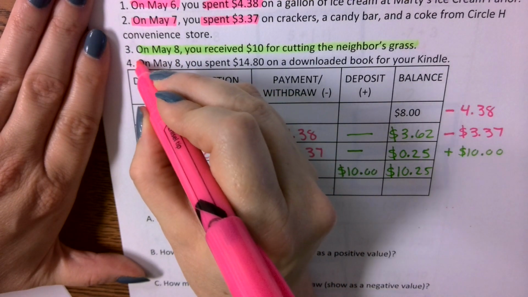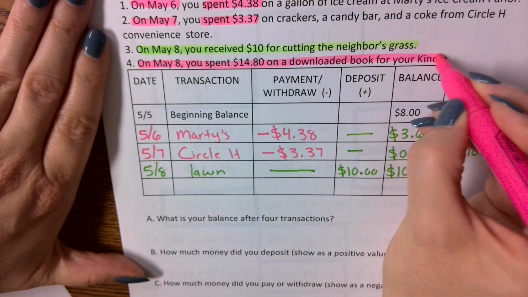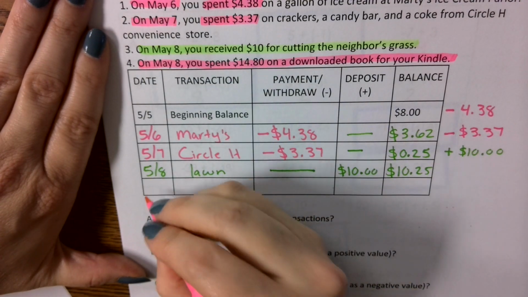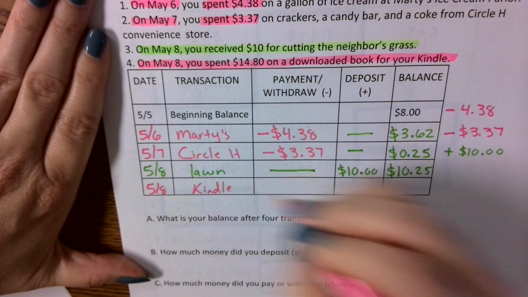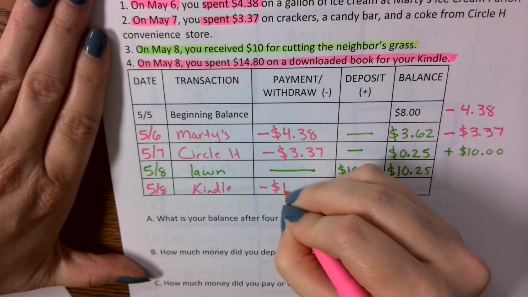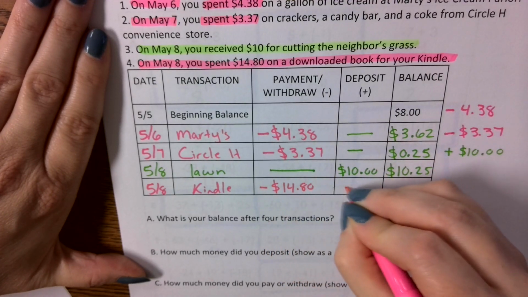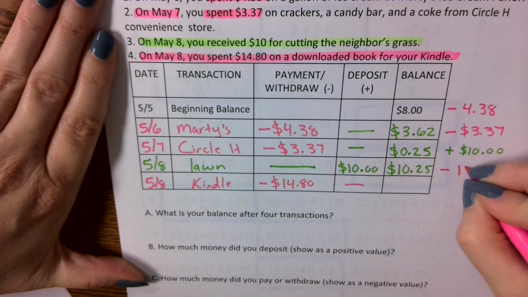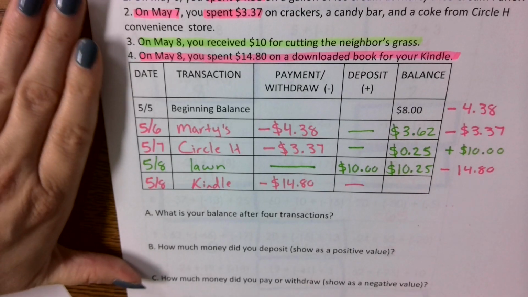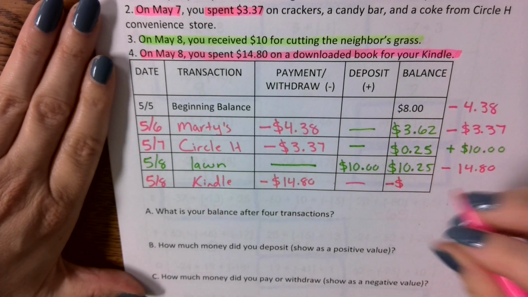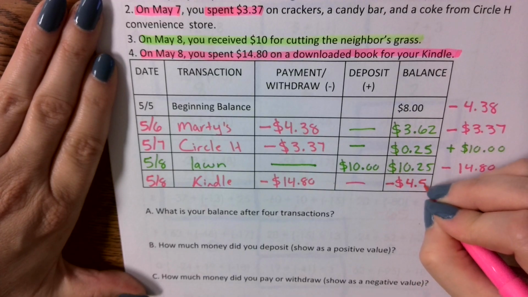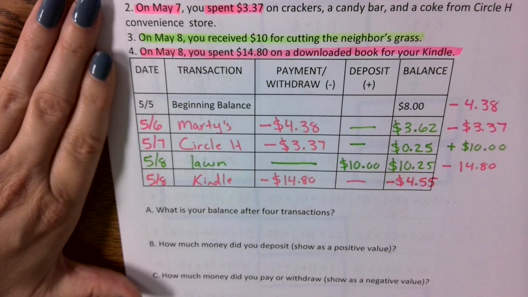All right. On May 8th, though, we bought a book off of the Kindle site. So we spent $14.80, which means we're taking $14.80 away from $10.25. That means we're going to go in the negatives, aren't we? We now have negative $4.55. That's called an overdraft.